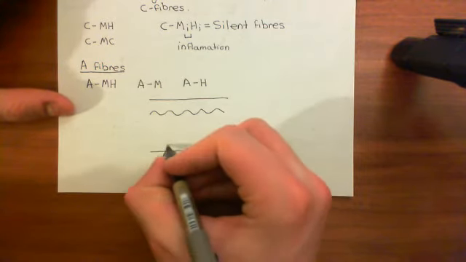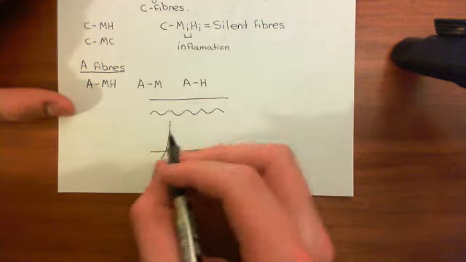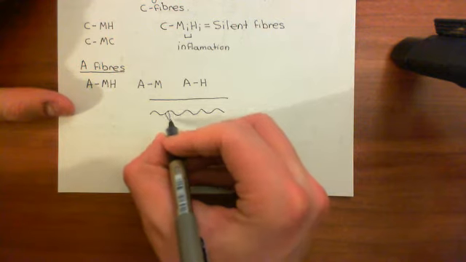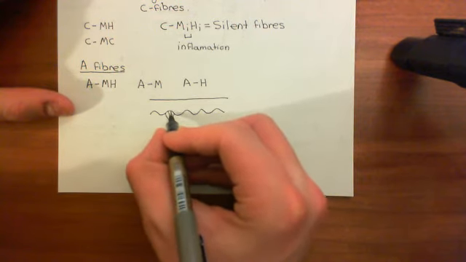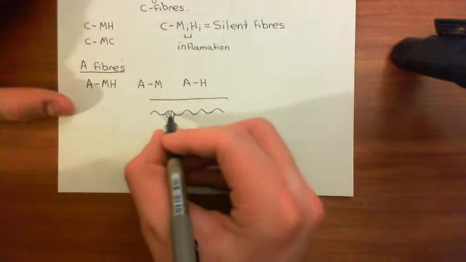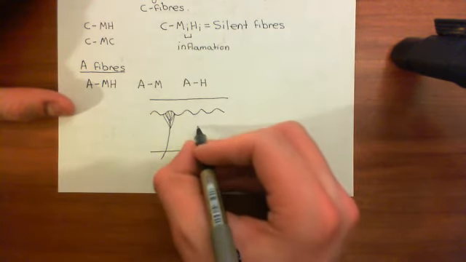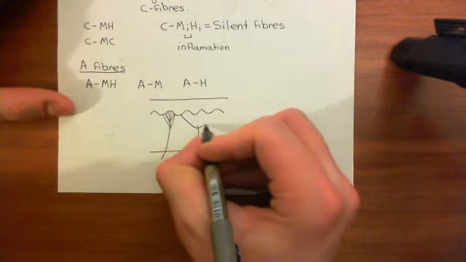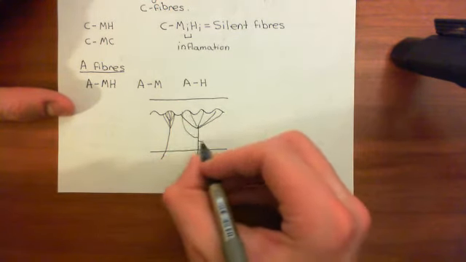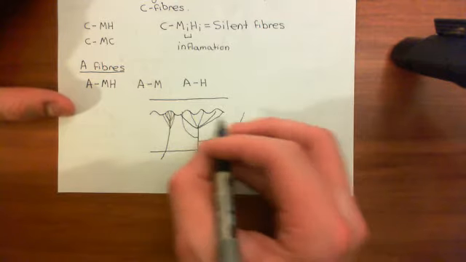Here comes our, let's say this is our A fiber. Basically, the A fiber might have a few little branches that innervate this portion here. Or it might have lots of branches, but they all innervate this specific area. Whereas a C fiber might be more like this. It might have branches that go off far and wide, basically.